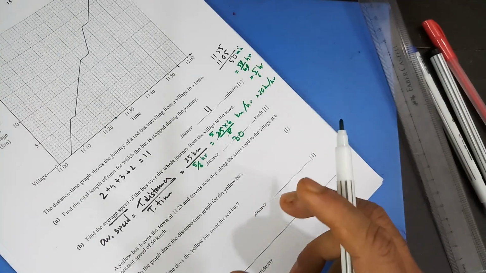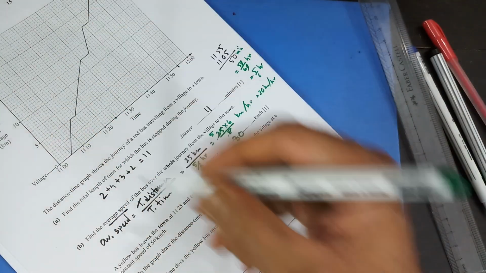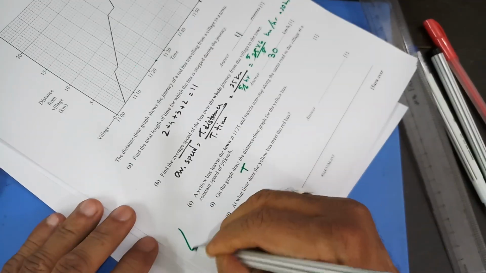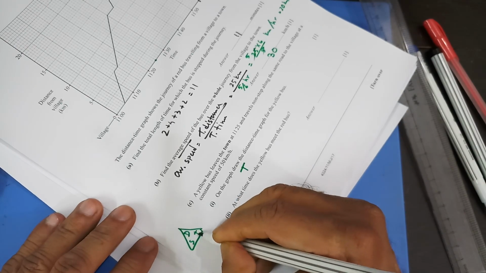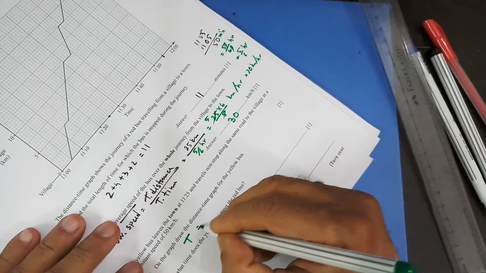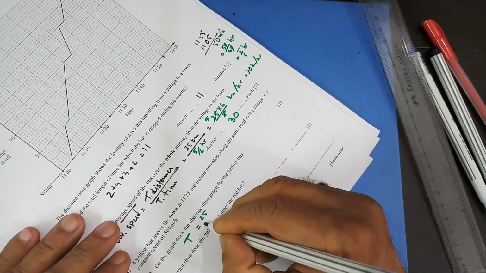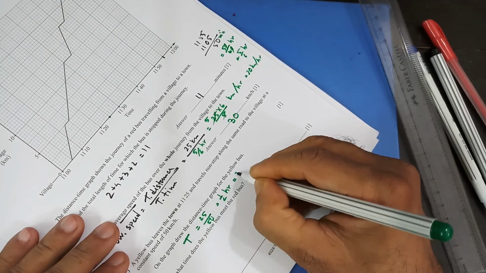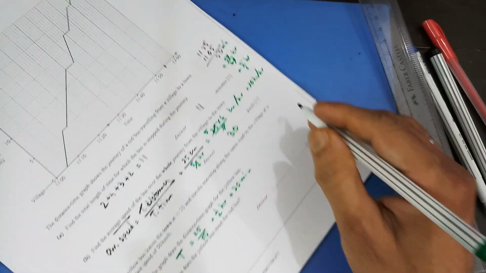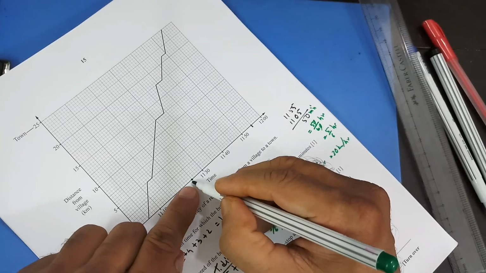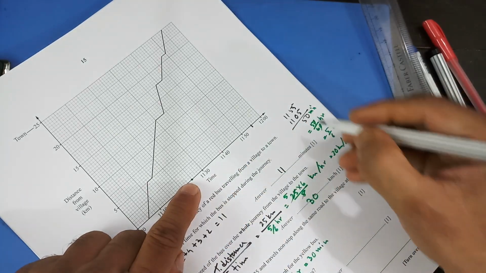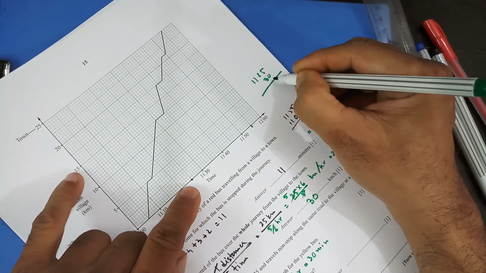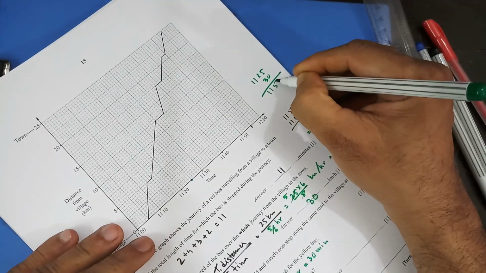Now I have to find out the duration of time when it reaches that town. Okay, so we know that time is distance over speed. So distance is given 25 and speed is 50. So it's half hour or 30 minutes. So if it's from 11:25, 11:25 plus 30, that gives me 11:55.